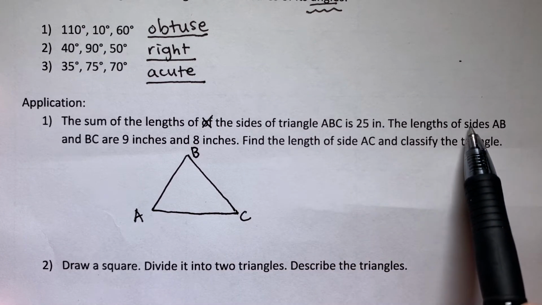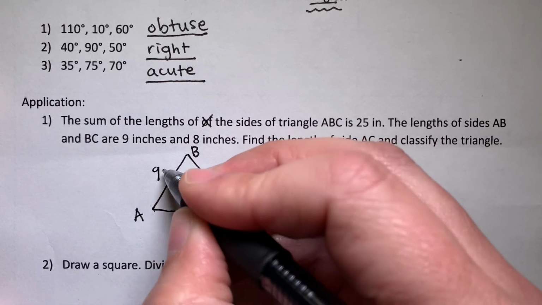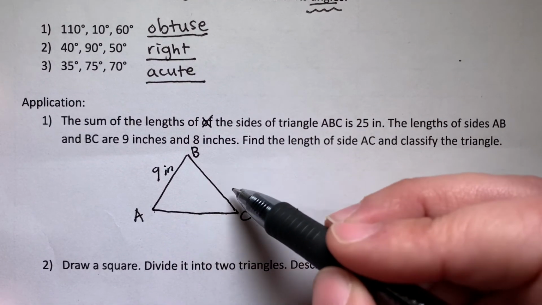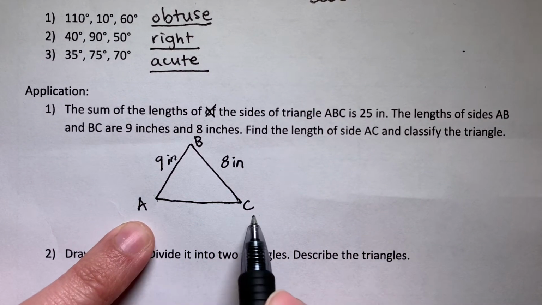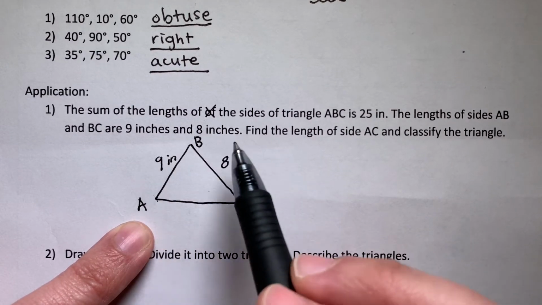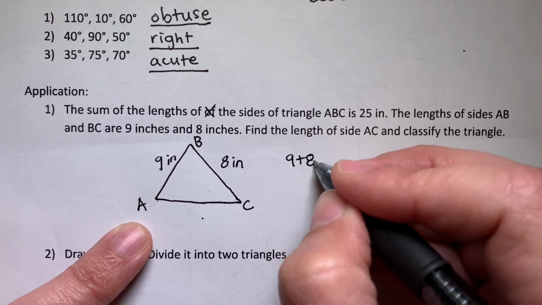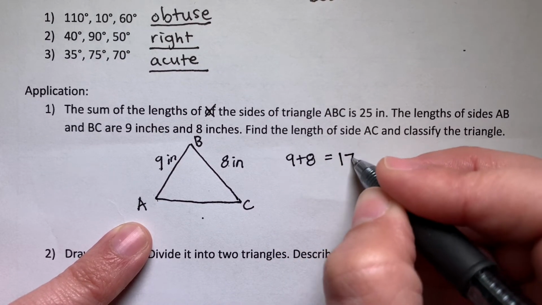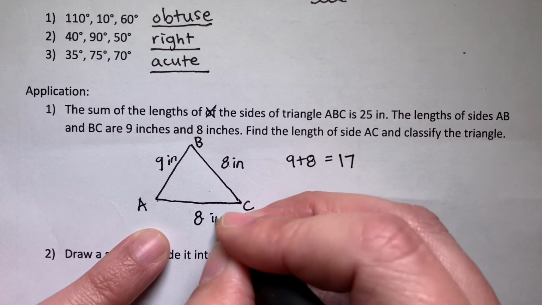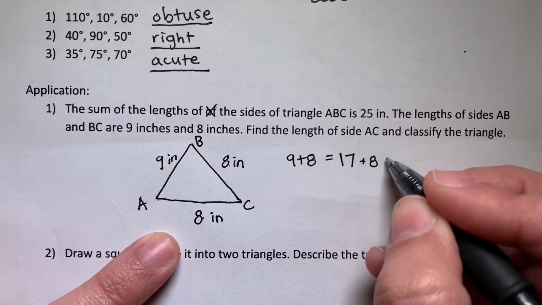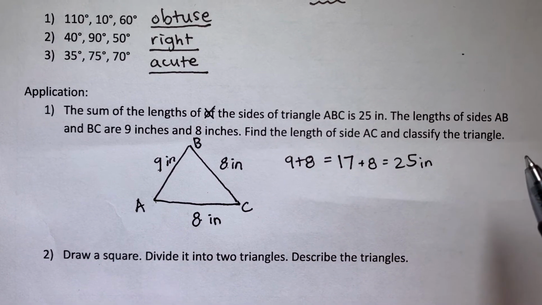So it says the lengths of sides AB and BC. So side AB is 9 inches and side BC is 8 inches. And we need to find this one, side AC. But we know that the sum of this side plus this side plus this side is 25. So you're probably like, oh my God, I already know the answer. So you know that 9 plus 8 is 17. And so that means that the missing side has to be 8 because 17 plus 8 gives you 25 and we need 25 inches.